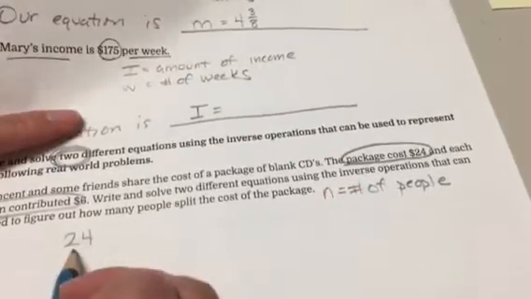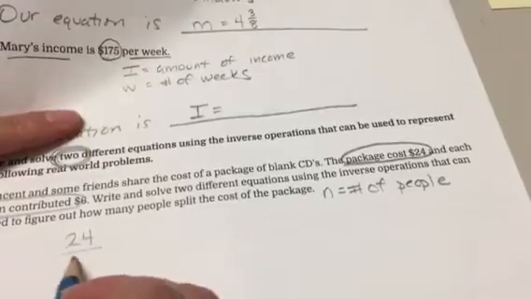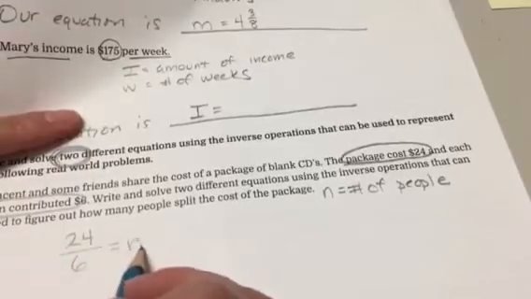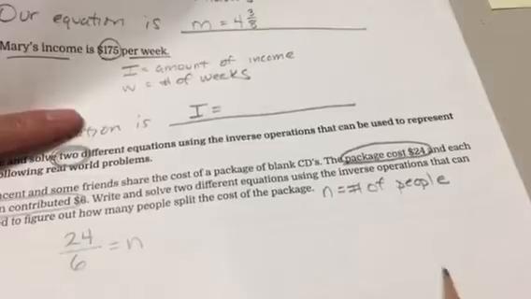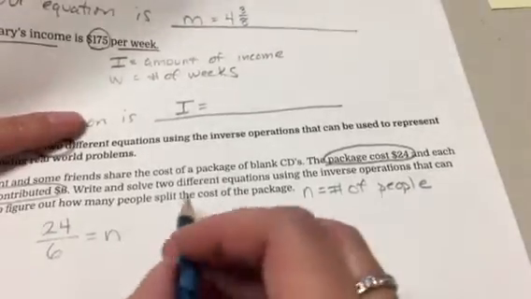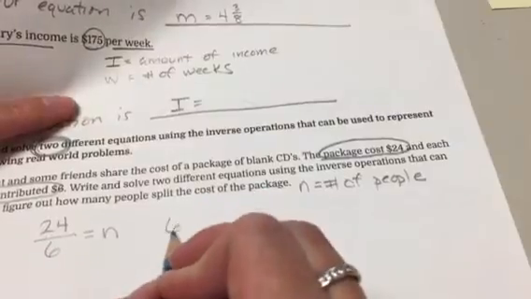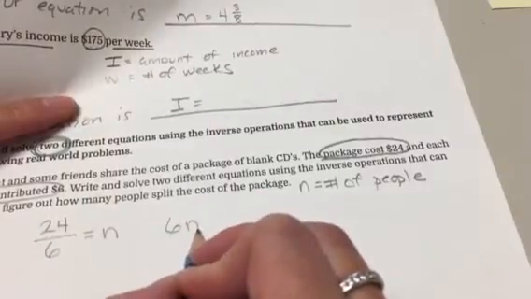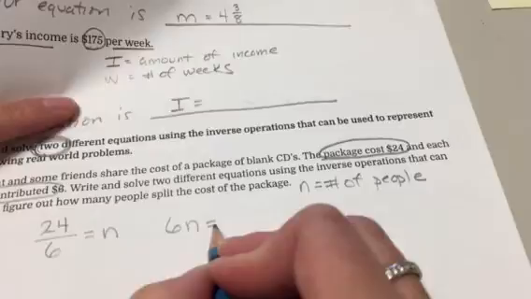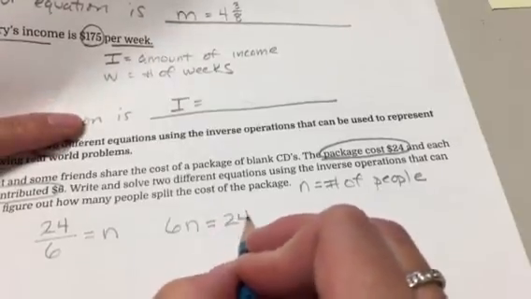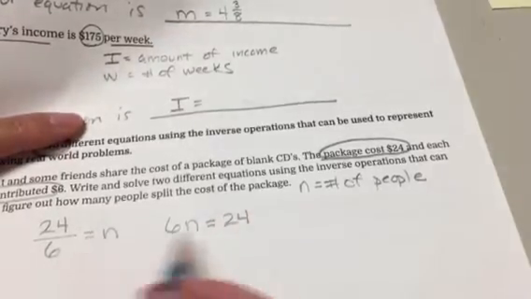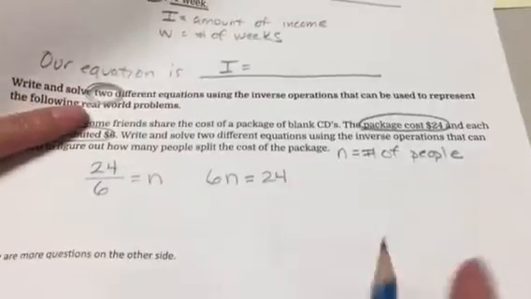And if we divide that $24 by 6, that's going to give us the number of people. We could also write it as an equation as if there is $6 per person, that's going to be able to pay the $24 for the package. So there's two different equations that we could use to figure this out.